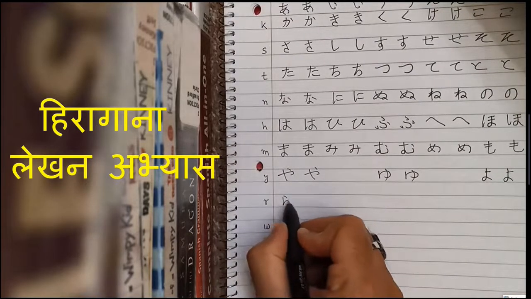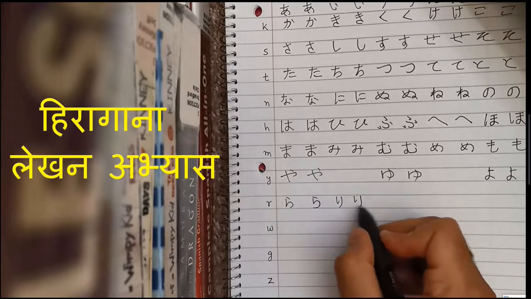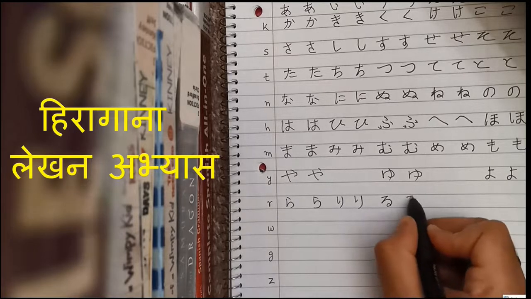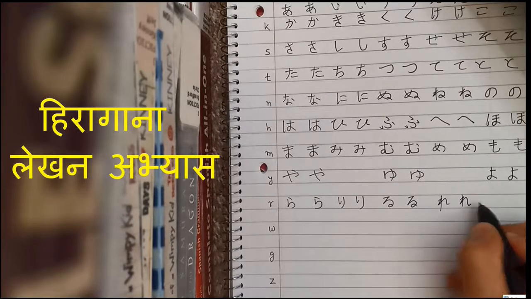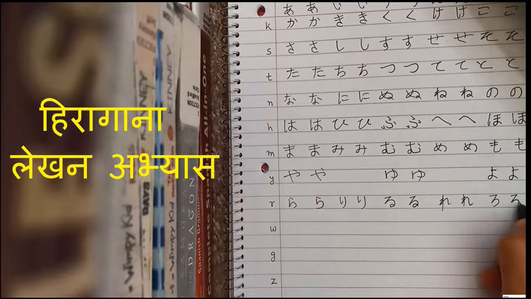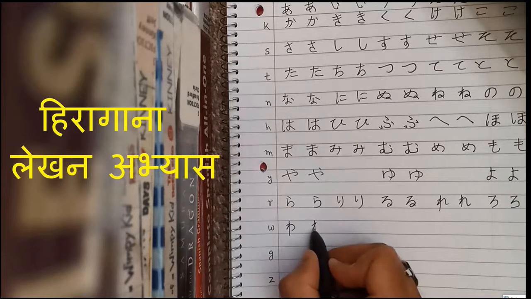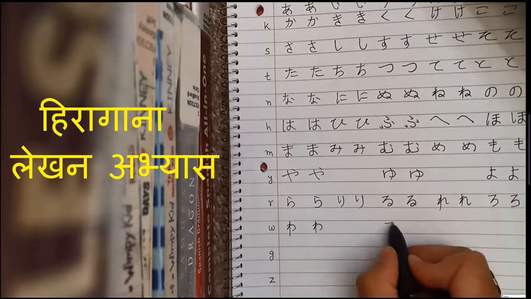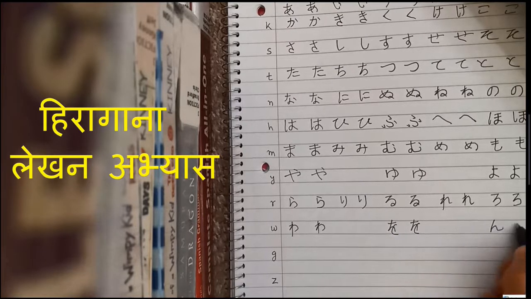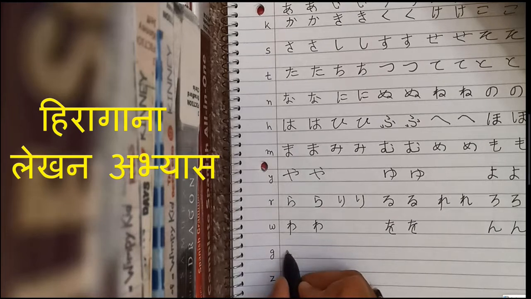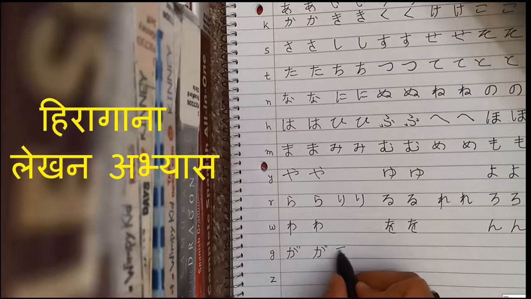The next line in this series of consonants is ra, ri, ru, re, ro. Then we have this special line va, which is used as a particle. Then we have another particle o, and we have an additional na. As I said, it will be used for words like nihon that doesn't have a vowel with it.